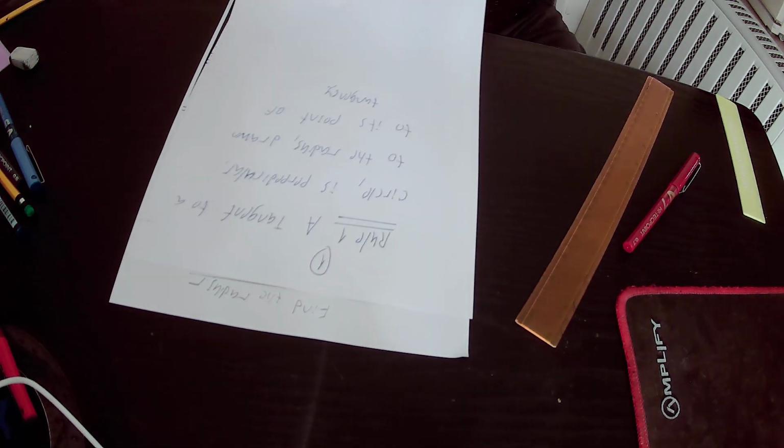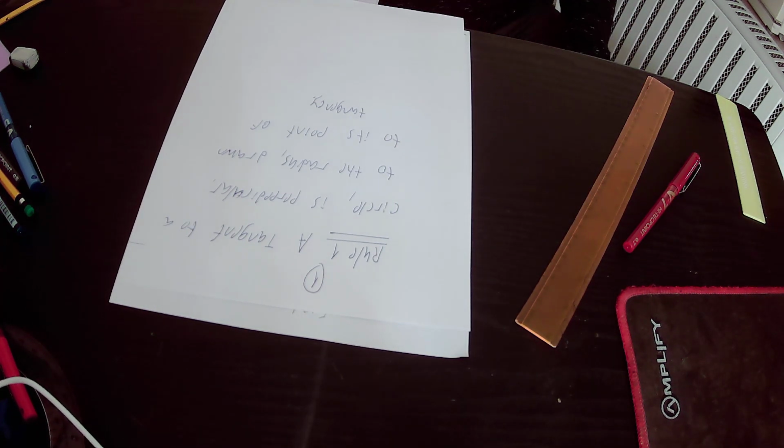The first rule was that a tangent to a circle is perpendicular to the radius drawn to its point of tangency. I'll read again: a tangent to a circle is perpendicular to the radius drawn to its point of tangency.